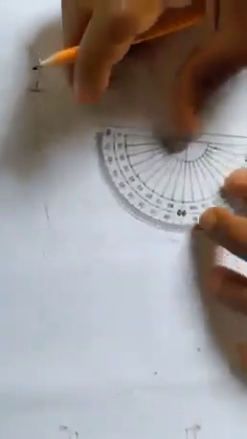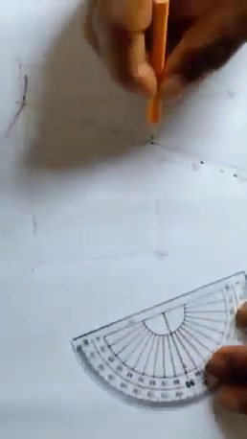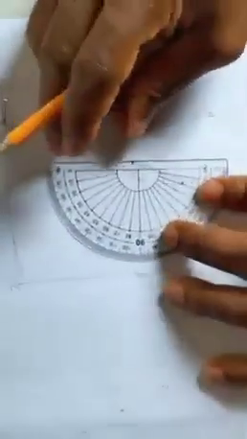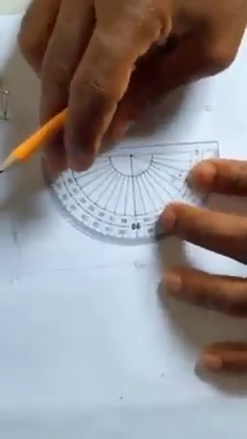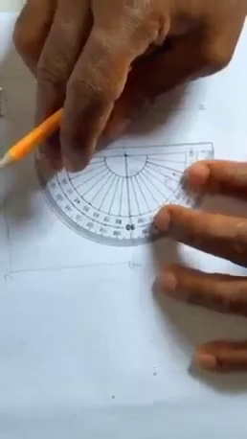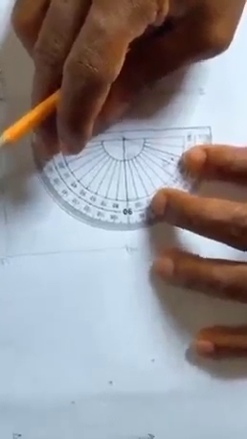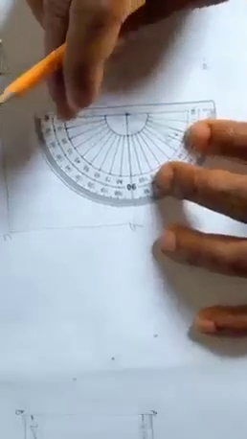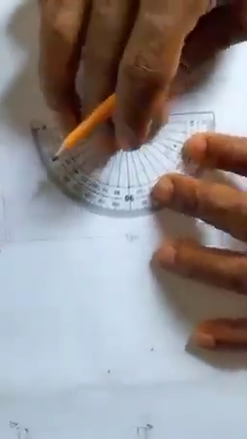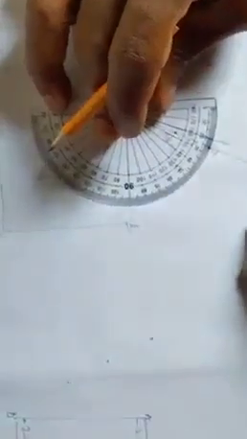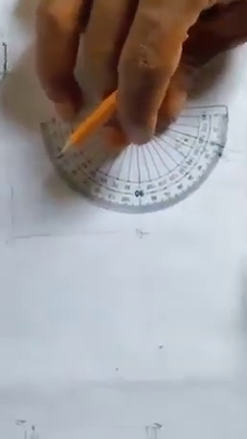We'll now measure the angle here, angle phi. To measure it, we take OB, this line, as our normal. We place the 90 degree there with the midpoint of the protractor at the point O. Read off the ray.